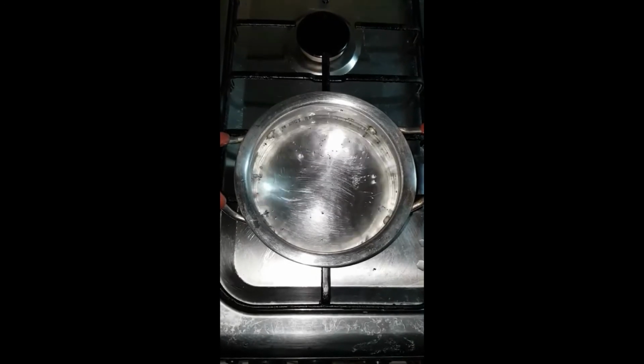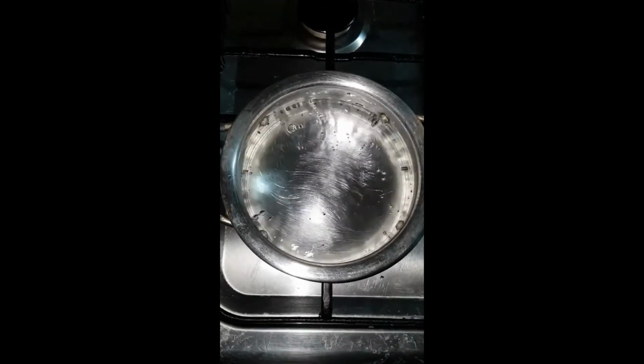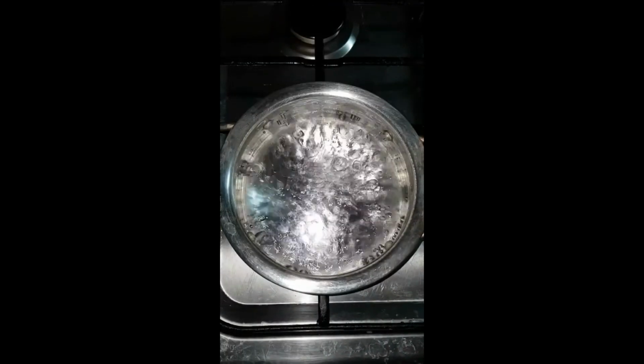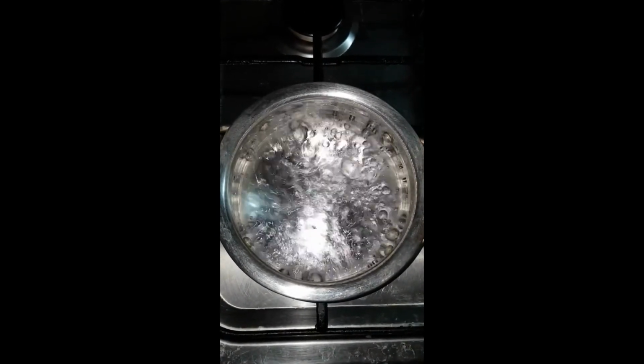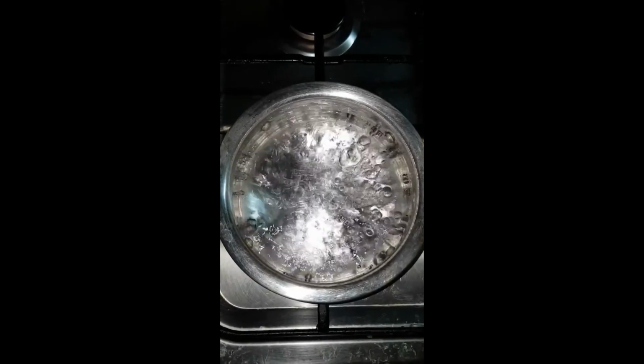After some time, you will observe bubbles of air forming at the base of the beaker. After some time, these air bubbles will go into the air and become water vapor. Thus, we can say that water contains air.